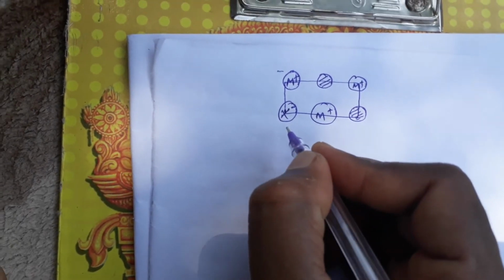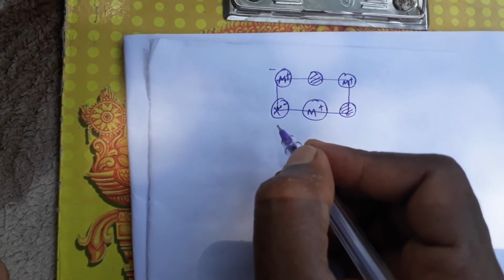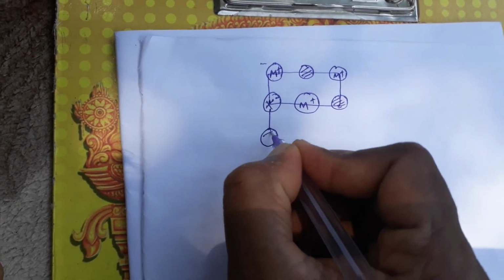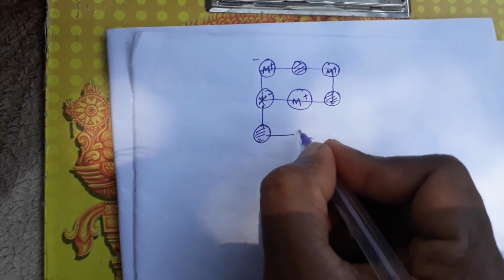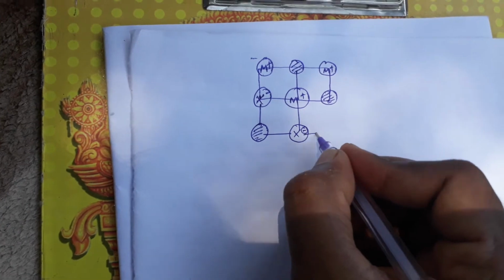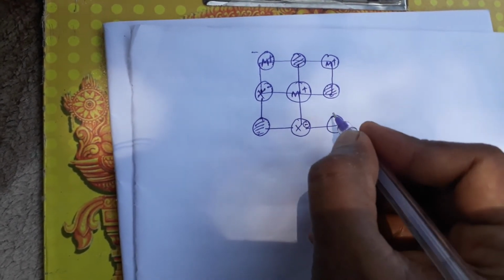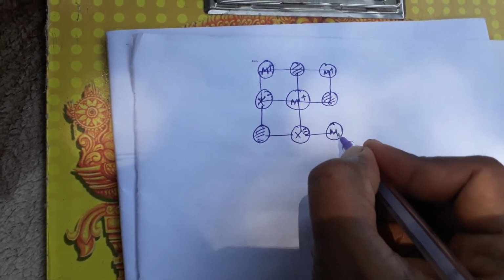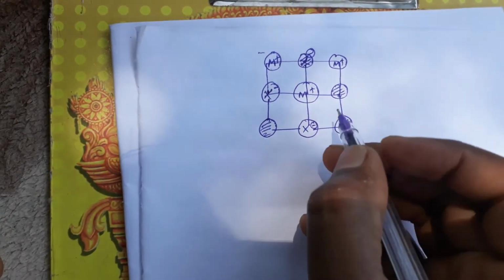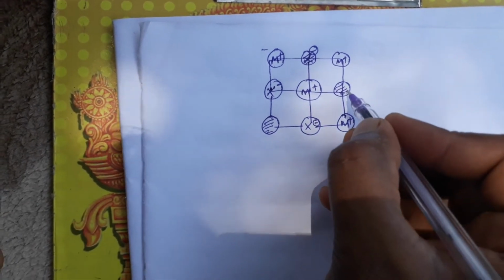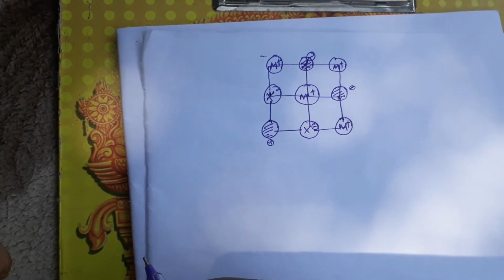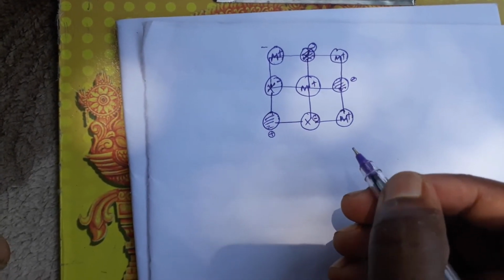Again, if I draw another sphere, this will be cation and here anion X minus. So one cation and one anion are missing here. So we can say this is a Schottky type of defect.